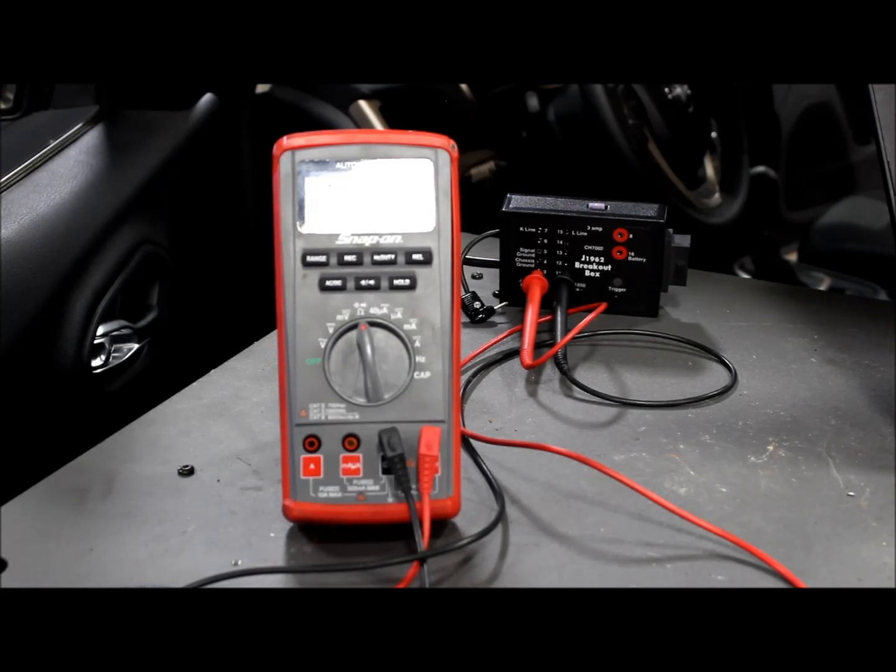So the other thing they give us is voltage, both with the bus idle and with the bus active. So the CAN-C bus circuits, when they're asleep, should be 0 volts.